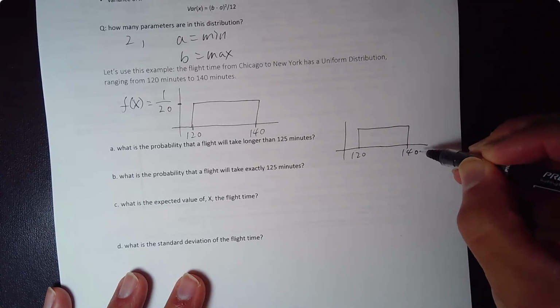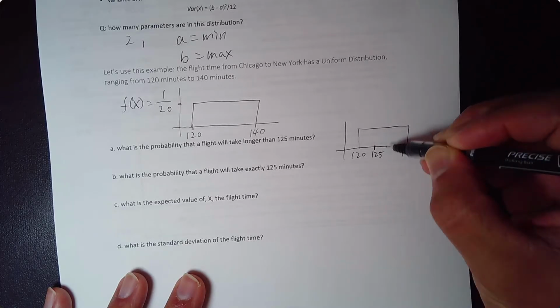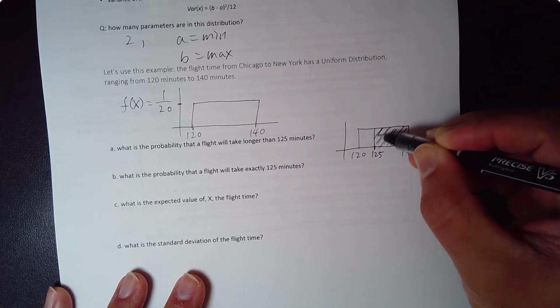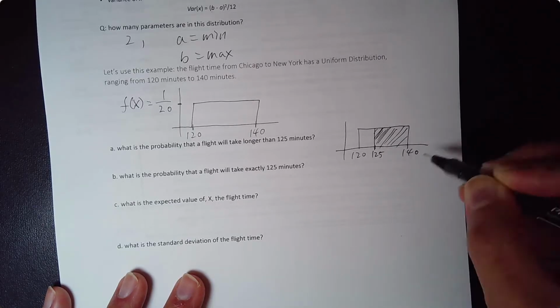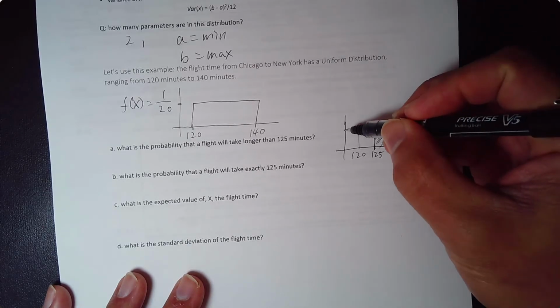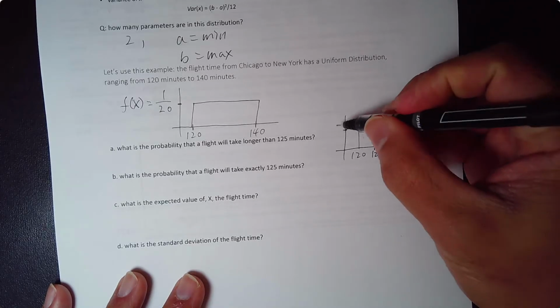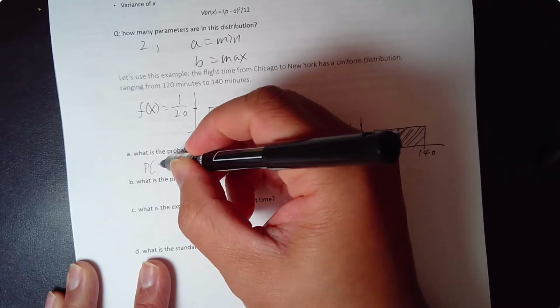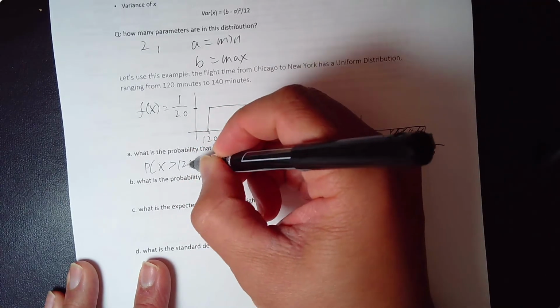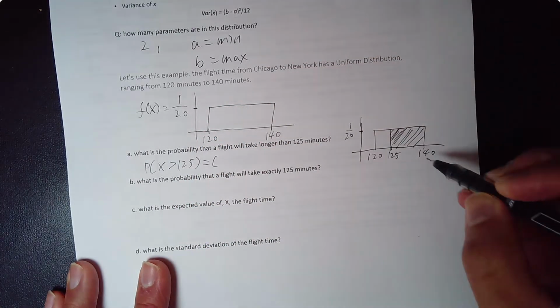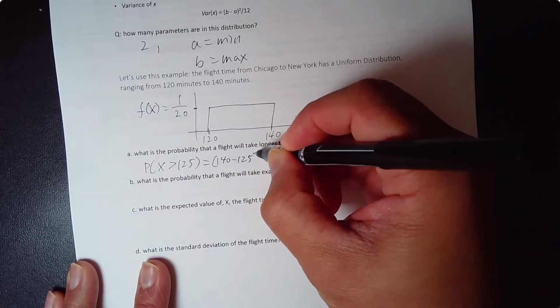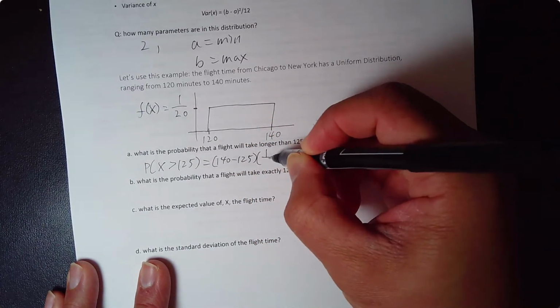What it's saying here is if you're flying from Chicago to New York, the minimum amount of time is 120, that's the fastest, and the longest time will be 140. So we can use this to answer this question. What's the probability that a flight will take longer than 125 minutes? Again, for each of these questions, just do a quick sketch. 120, 140, now 125 is here, and what we're looking for is this area over here.